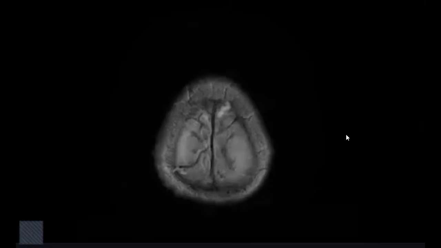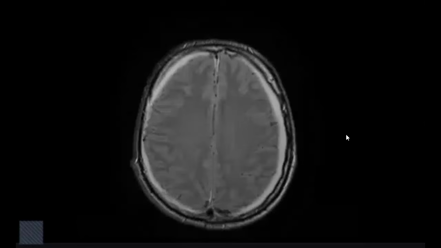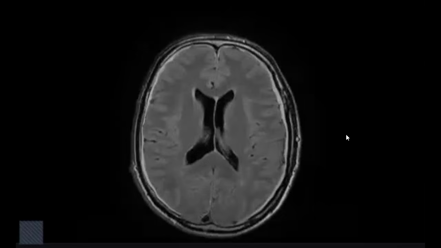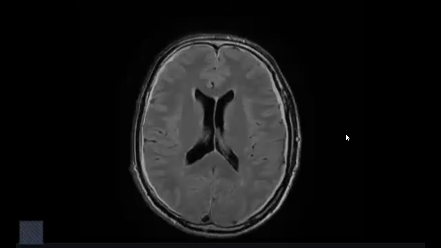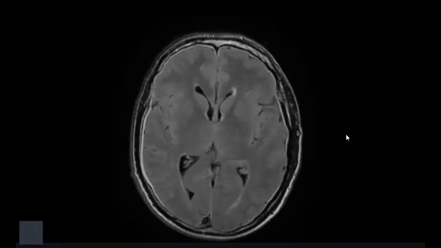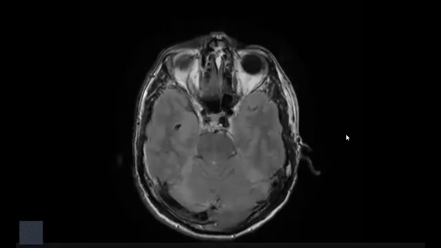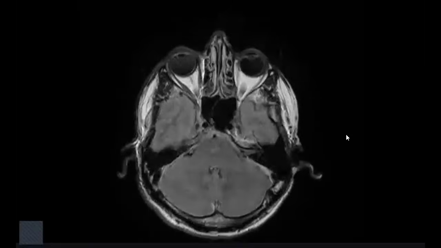Okay, in the FLAIR, it appears to be hyperintense signal. It's not CSF signal. It appears to be hyperintense. So this could also be a hematoma.